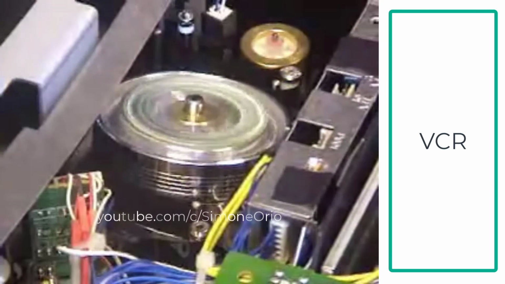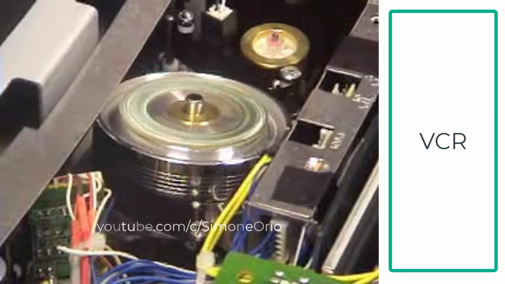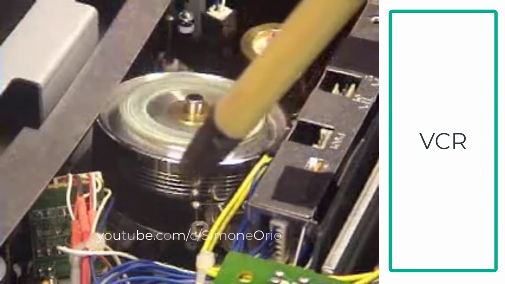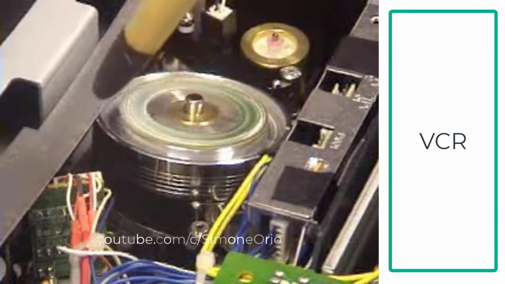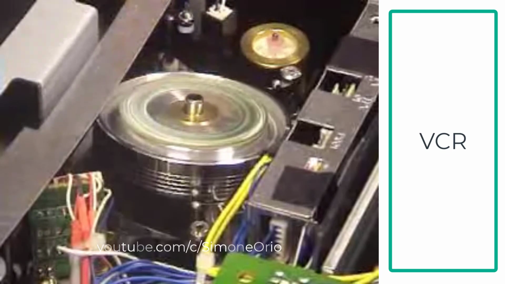So when the play button is hit, you can see the read-write head come up to speed, the tape tensioned, and now the tape being fed at a slower speed across the head. And again, these lines, as the tape runs around, either read or write magnetic information on the tape.